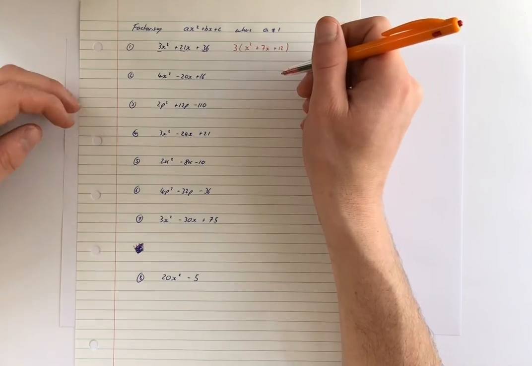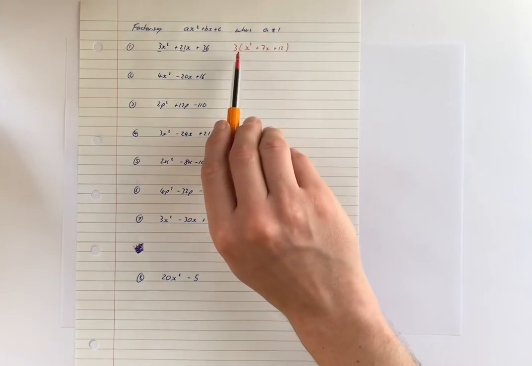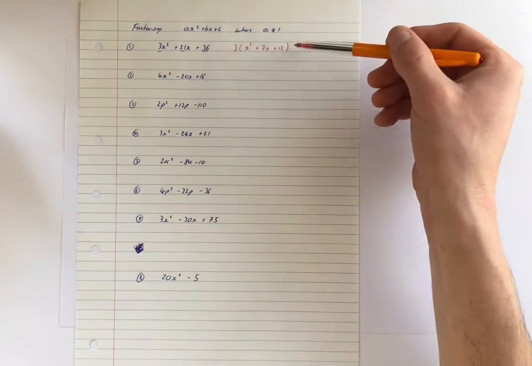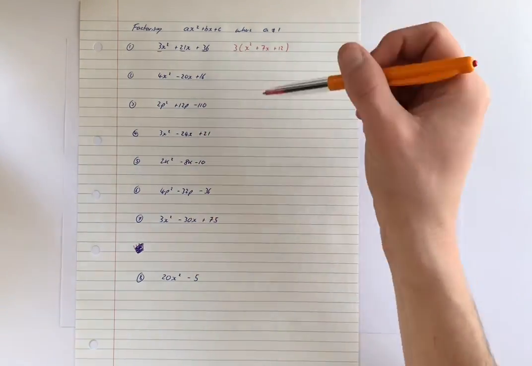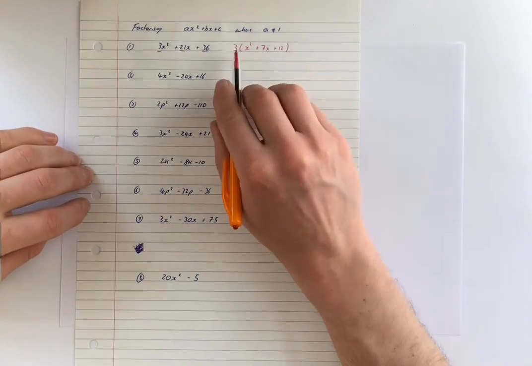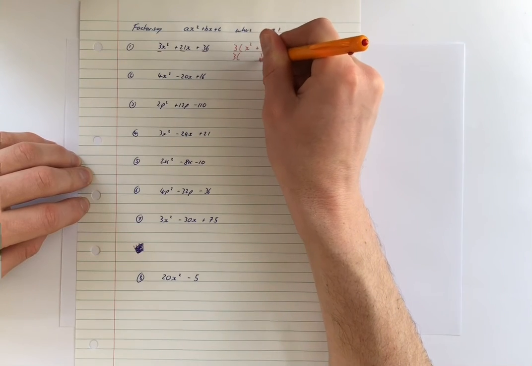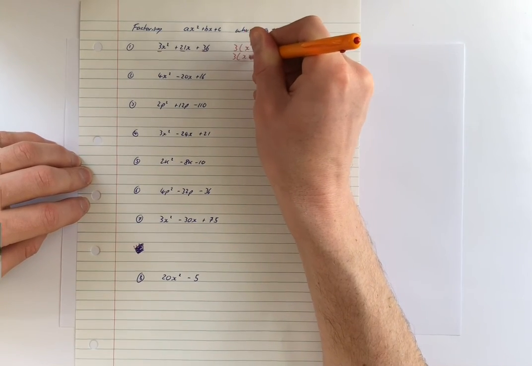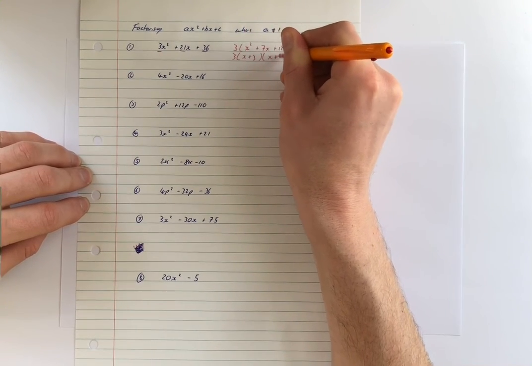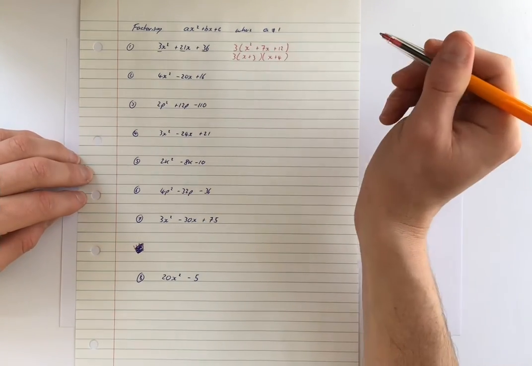What's left inside is a simple quadratic. So if you get the 3 coming out wrong, here's another 8 at least factorizations you could practice when you see the number that I take out. That's going to be a double bracket of x plus 3 and x plus 4 because they multiply to 12 and they add to 7.